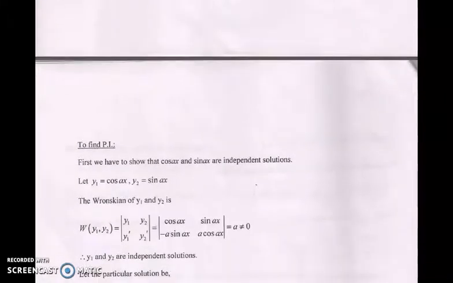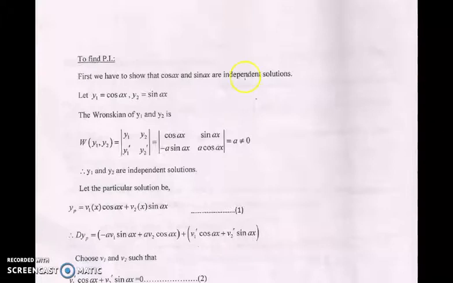So the Wronskian is the determinant of cos ax, sin ax; the differentiation of cos ax is minus a sin ax, and of sin ax is a cos ax. When we expand this determinant, the result becomes a cos square ax plus a sin square ax. Cos square plus sin square is 1, so the Wronskian is a, which is not equal to 0. Therefore y1 and y2 are linearly independent solutions. Then according to the rule, we replace c1 and c2 by v1(x) and v2(x).